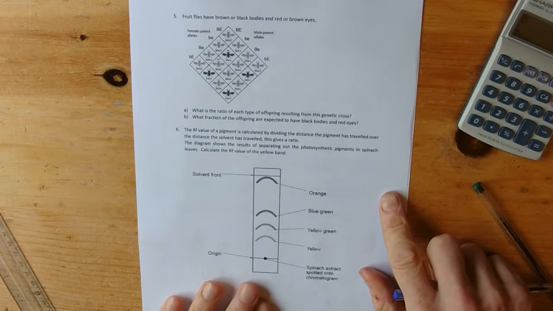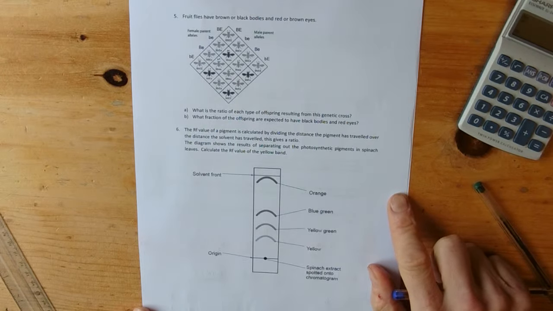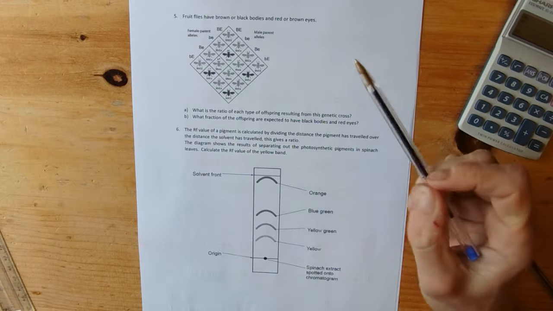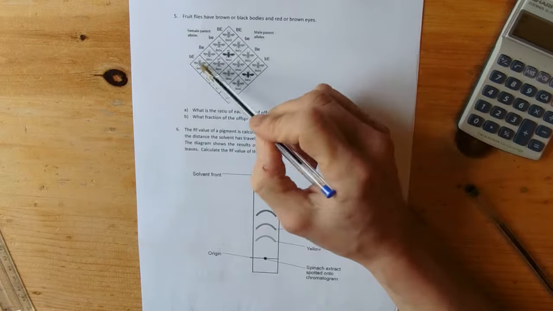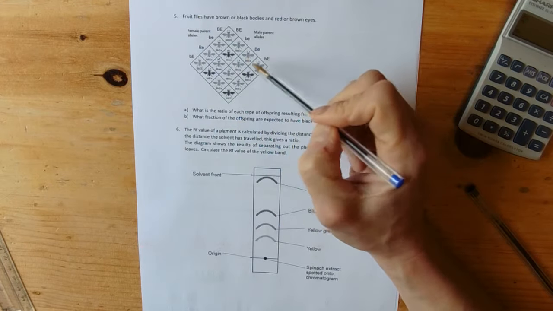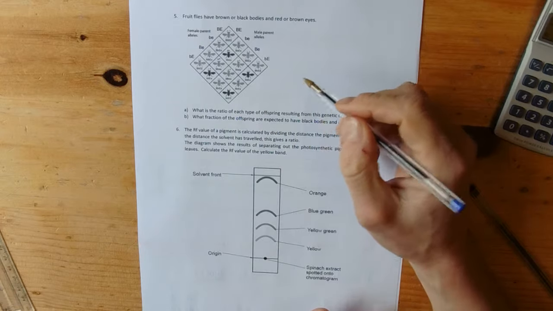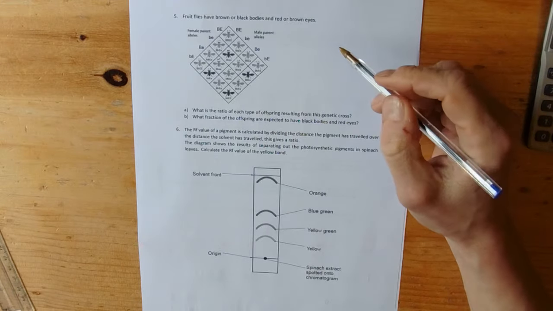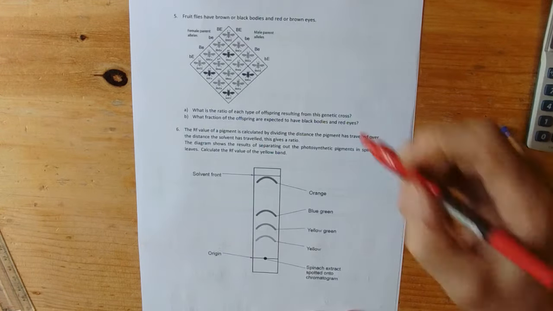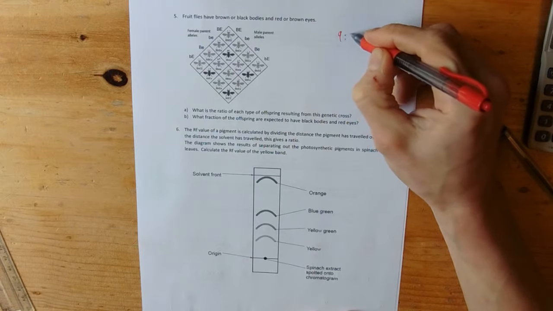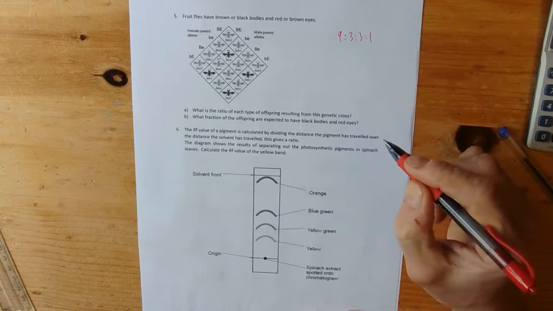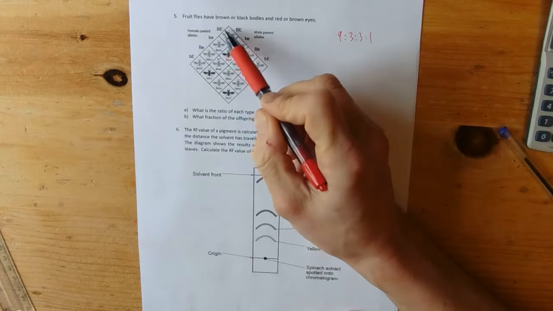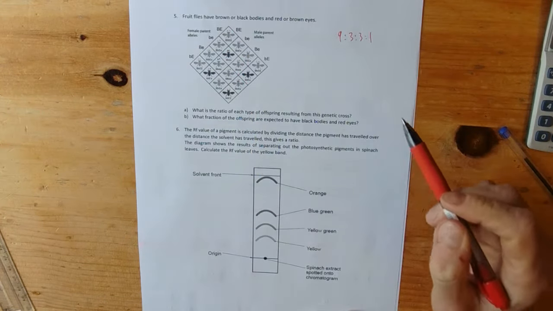Over the page. This works better in colour, so if you were looking at this on the computer, you'd see much better what these daft fruit flies look like. I've just put some colours on here to show you the colours of the eyes. This is a typical dihybrid cross, so when you do inheritance, you'll recognise this cross, and this cross tends to give you a 9 to 3 to 3 to 1 ratio, if there's nothing funny going on, if we're just using dominants and recessives and straightforward.